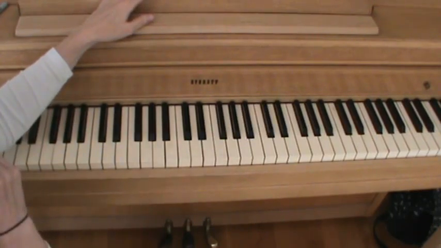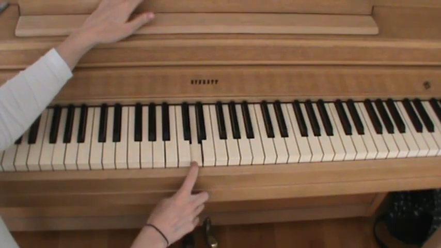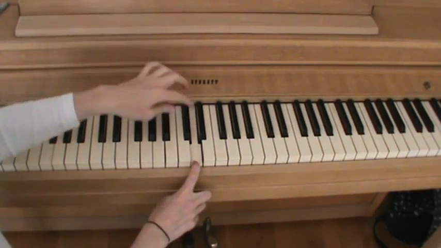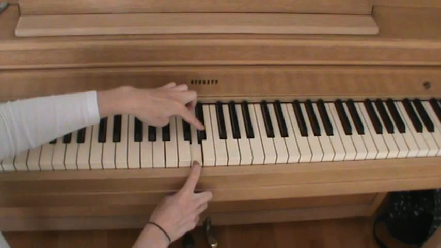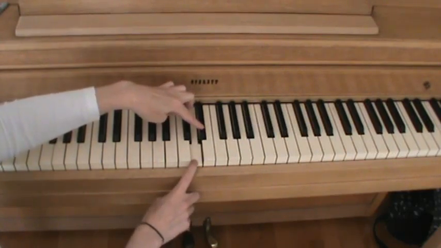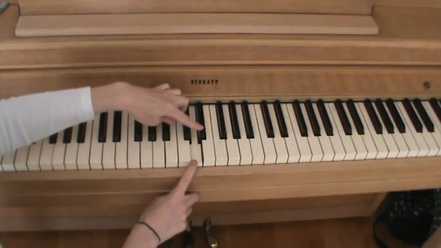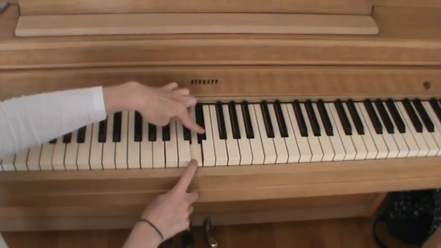If I wanted to go a half step from D and I wanted to go higher by half a step, I would just go to this key. I was playing this key, D. I go up one half step. That means the very next key. There it is. The closest possible key I could find.